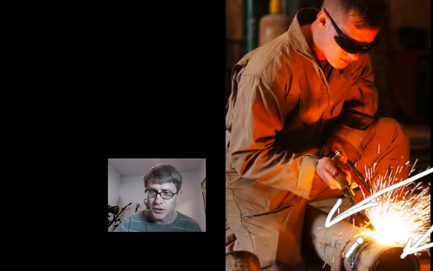Now, right along the point at which you're cutting, if we combine that with oxygen right along that edge, then it's going to be oxidized, and so we call that a chemical change.